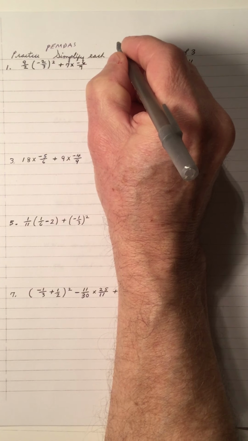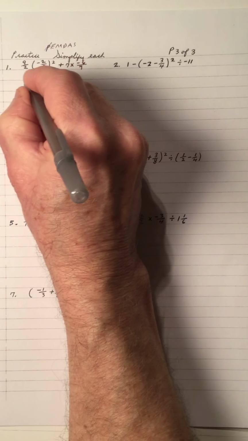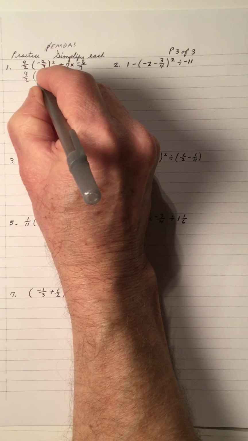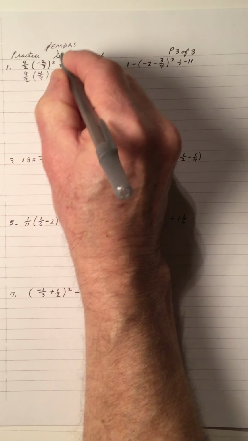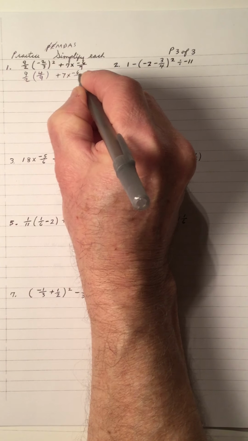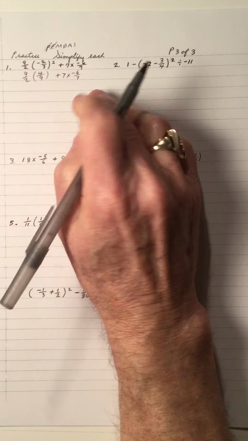PEMDAS. Inside the brackets are already done, so I have to do the square first. 9 over 2. And -2 times -2 is 4. 3 times 3 is 9. So the exponents are done. Notice, I only did my squaring. I wrote down everything else.